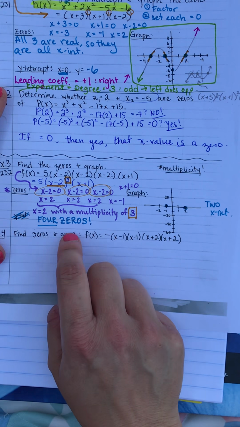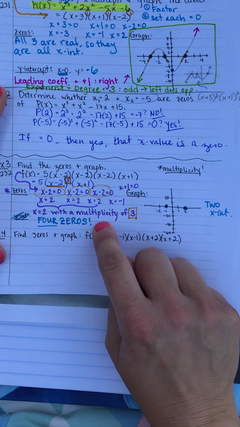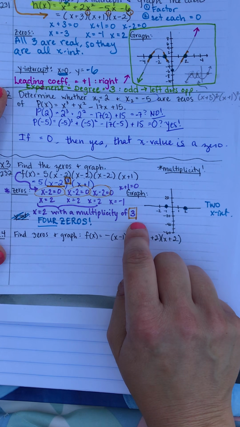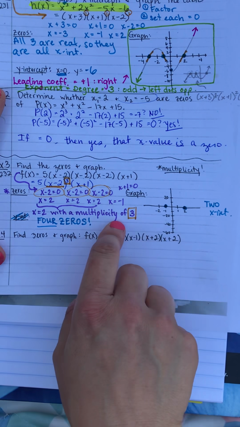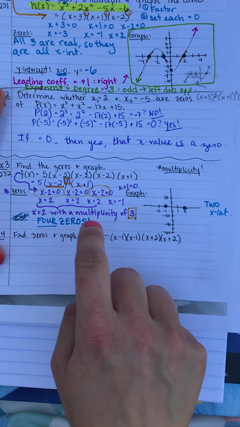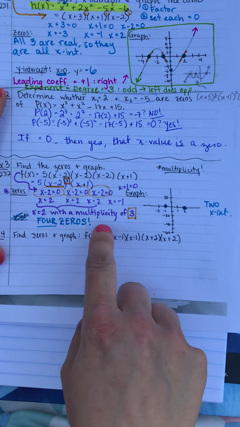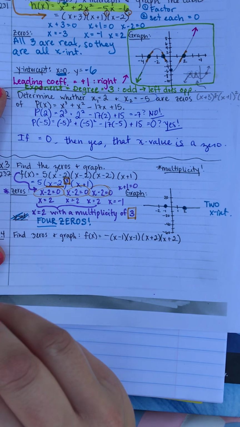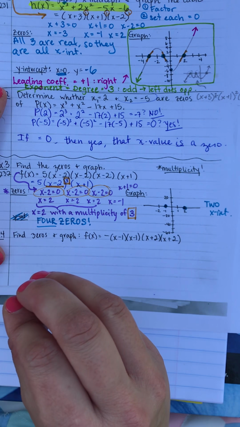So anytime you have a factor that repeats, it's going to have a multiplicity of however many times it repeats, okay? So this repeated 3 times, so we had a multiplicity of 3. But we still had 4 zeros. Okay, so now how do we connect the dots? What's the leading coefficient and what is the leading term? What's the degree?